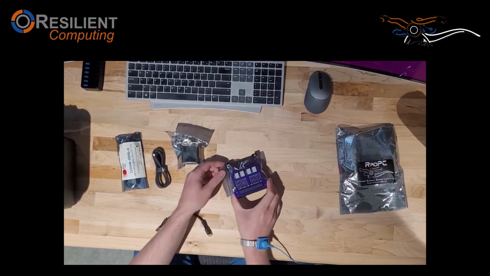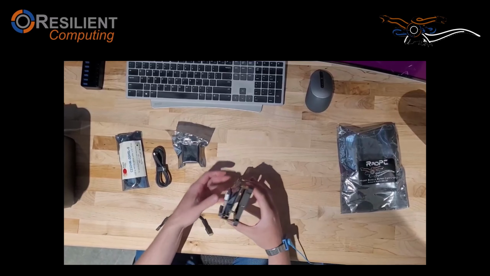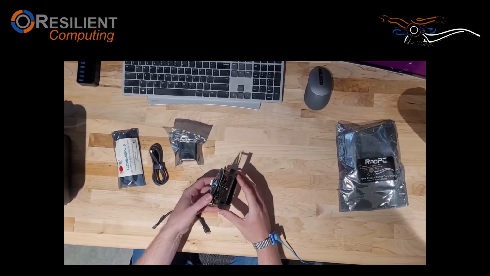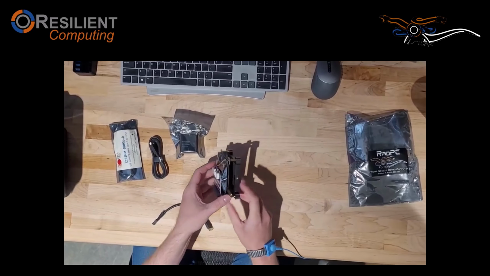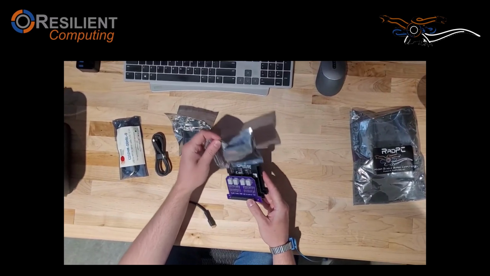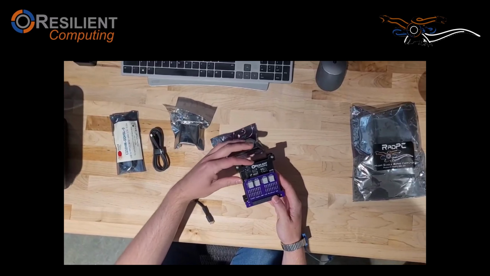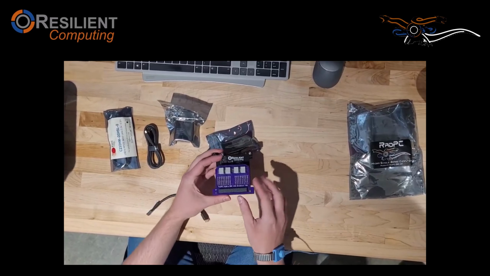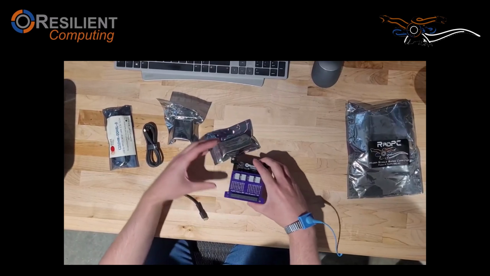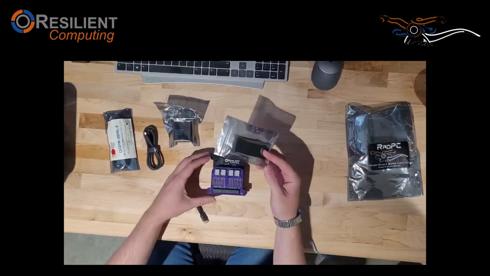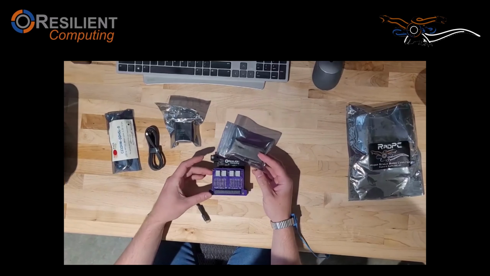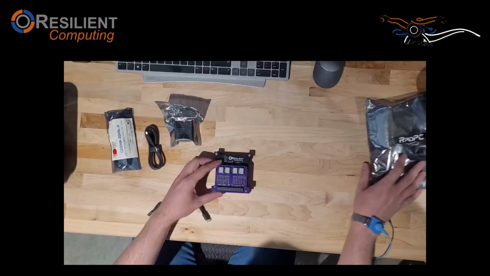Unpackage the PCB stack. There will be 3 parts to this. You will have a mount for it to sit on, the actual Hydra computer with RadPC on it, and then an LED and hex display shield for the display. This only has foam to protect the standoffs during transport, so you can put that aside.